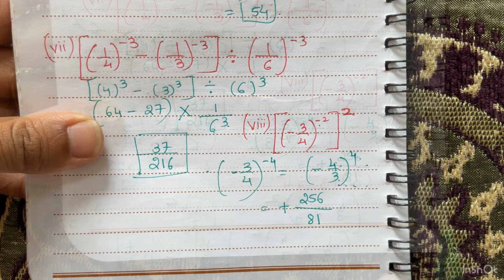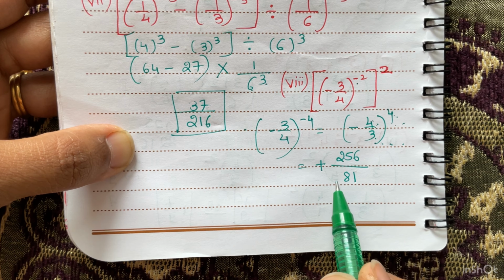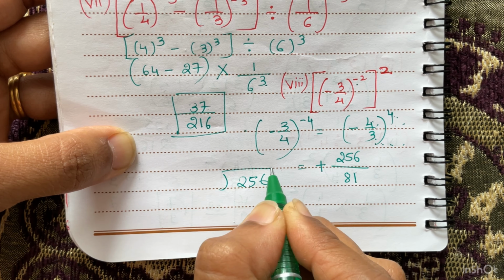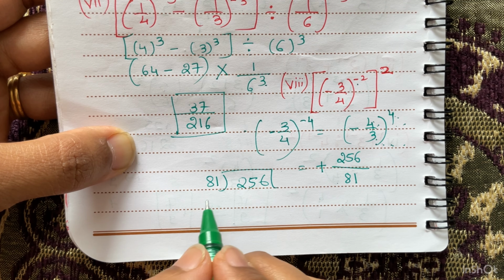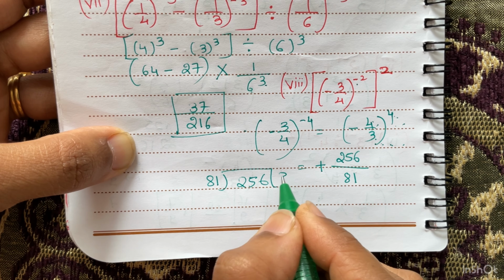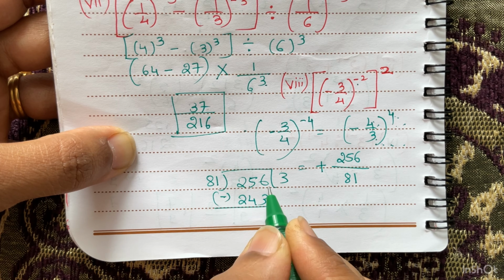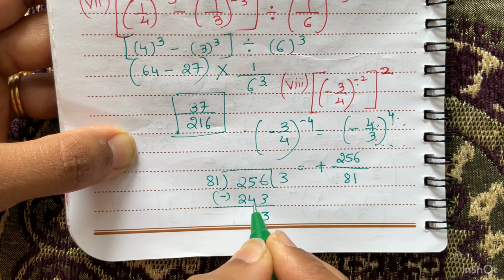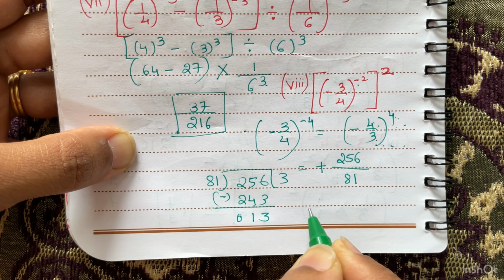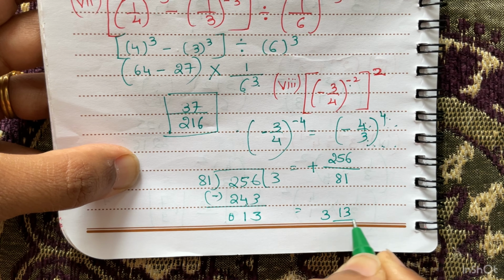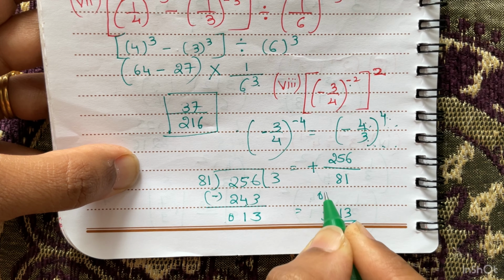Okay, now here we will convert this improper to mixed form. So for that we need to divide 256 by 81. Okay, now near to this, 81 3s I'll get 243. Okay, now do the subtraction. 6 minus 3 I'll get 3, 5 minus 4 I'll get 1, and 0. Now when I write in the mixed form I'll get 3 13 by 81. Okay, just I'm writing here or.